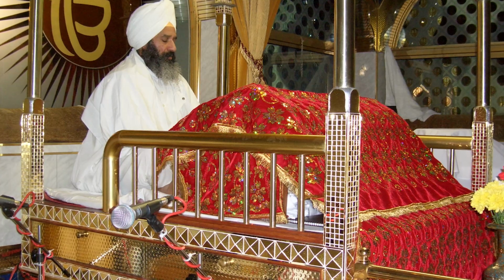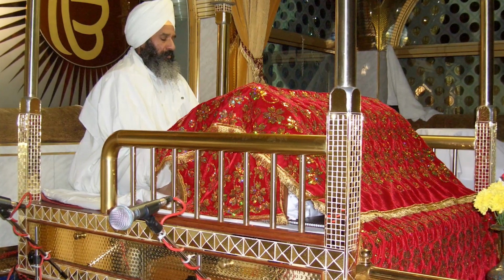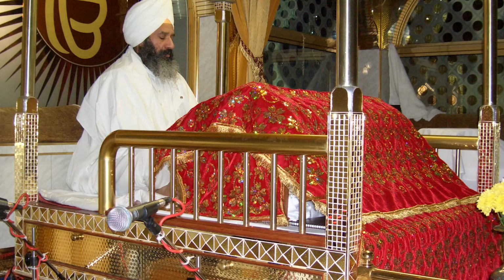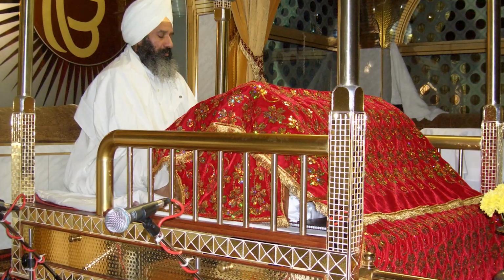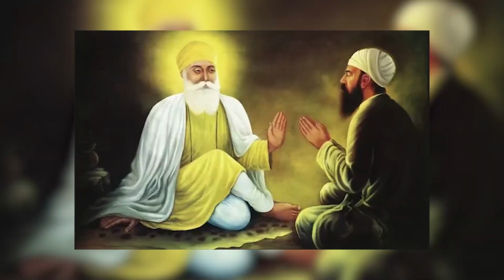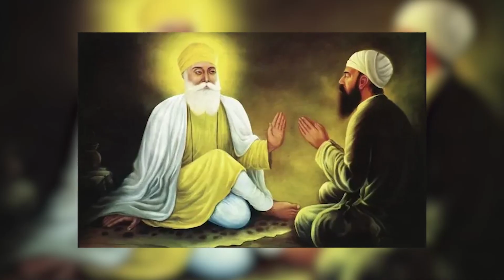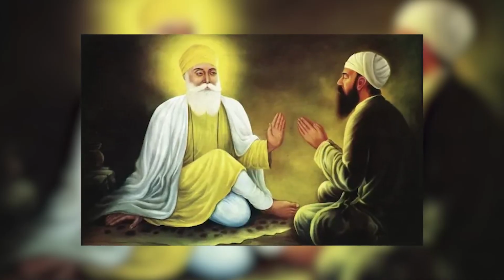Performed before the Guru Granth Sahib, including hymns, that is kirtans, prayer, ardas and the distribution of kara prasad. There are several rituals in the Sikh social life. Let us discuss some of the rituals briefly.